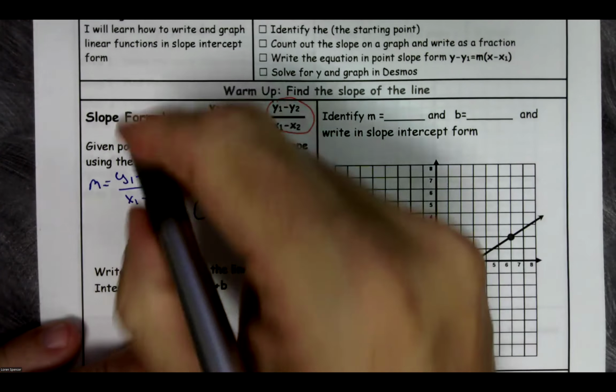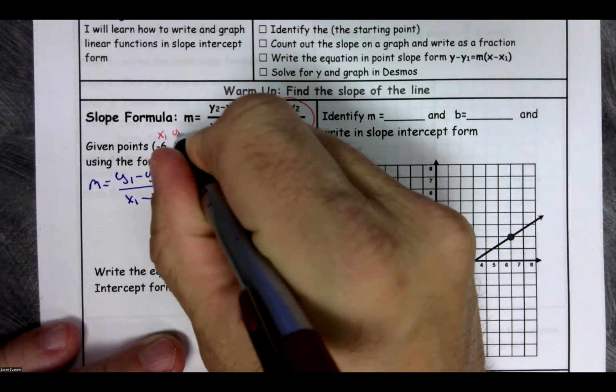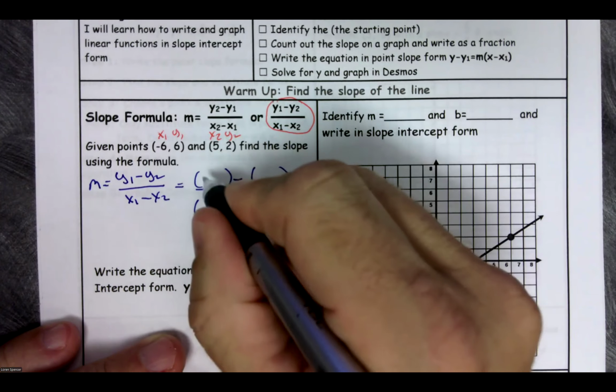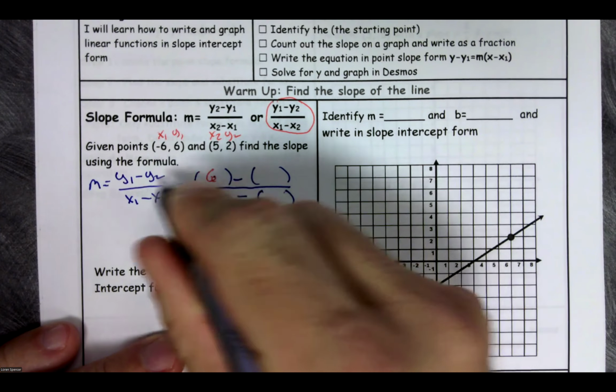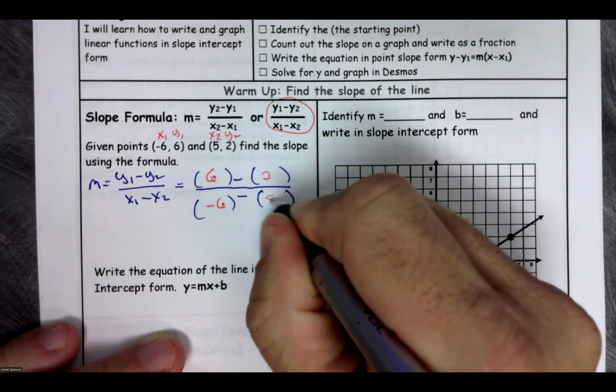Okay, don't forget, this is the first ordered pair, so it's going to be x1, y1. And this will be x2, y2. And we'll just drop those in. So this is 6 over -6. Remember, it's the y's over the x's. And then 2 over 5.